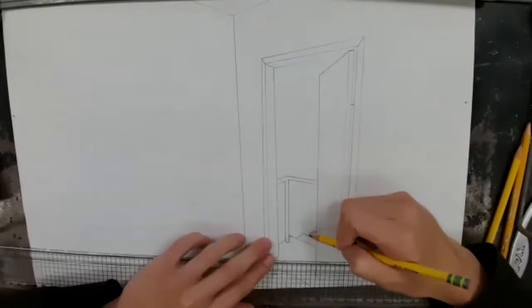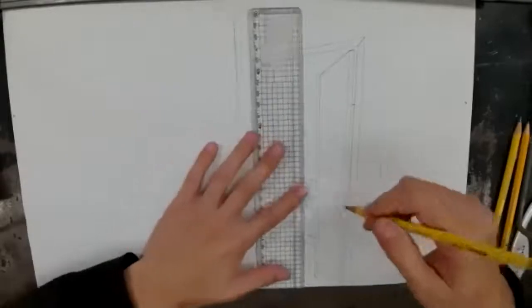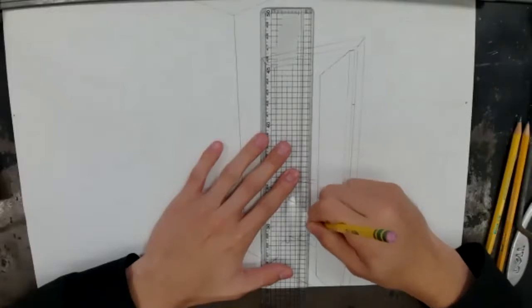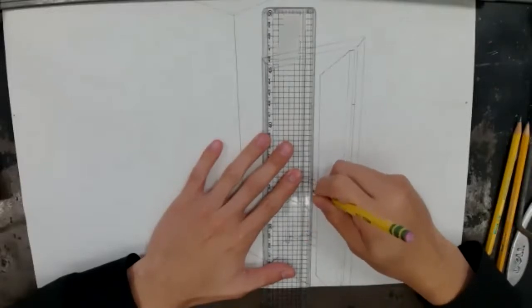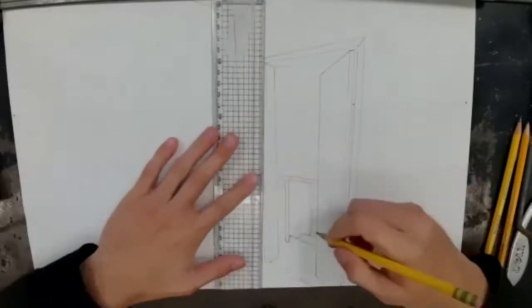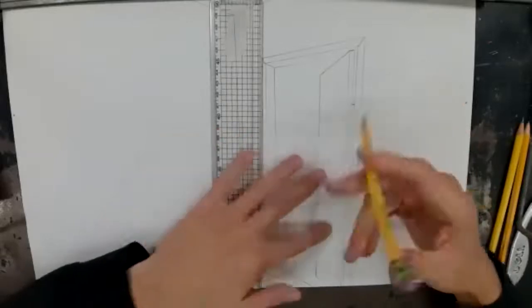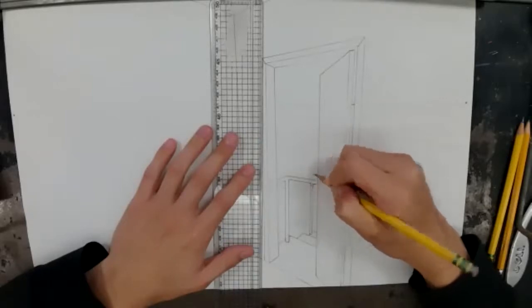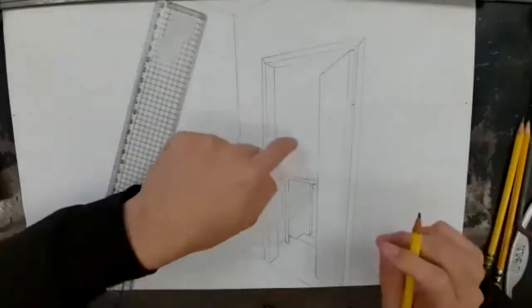And I can even make a pole right here to finish the rail. Okay, that's my rail. And now I can add a landscape right here.